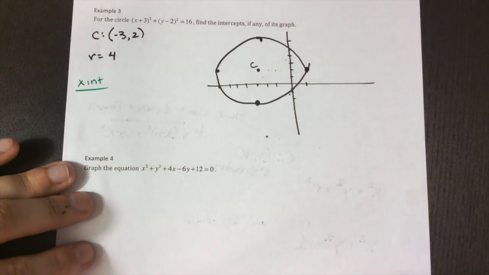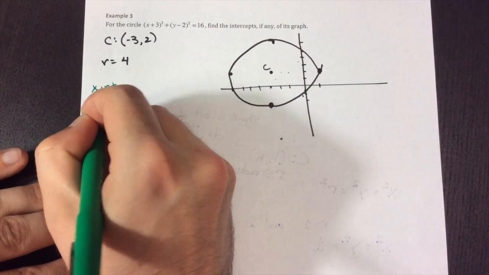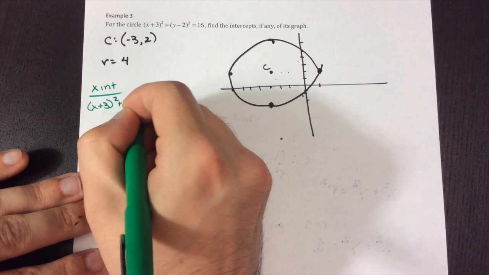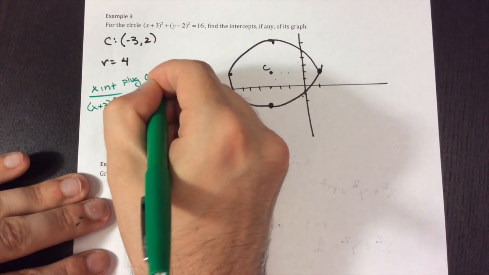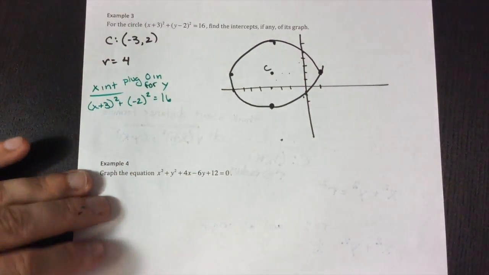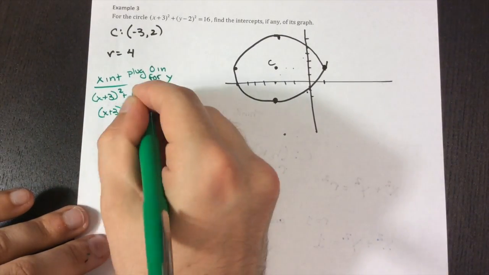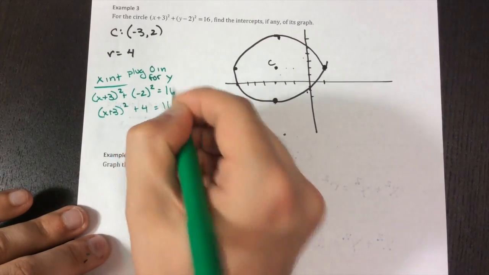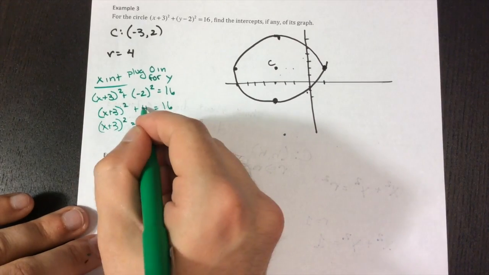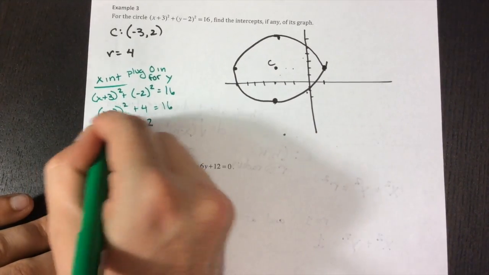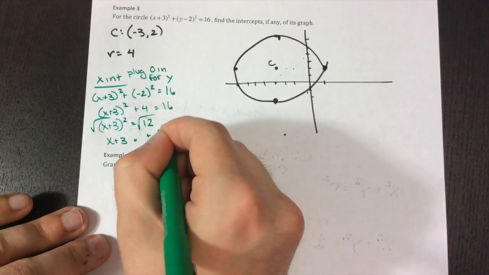And like we did before in section 1, 2, to find the x-intercepts, we're going to plug 0 in for y. So if I plug 0 in for y, I get x plus 3 squared plus -2 squared equals 16. And I'm going to just solve this. -2 squared is 4. So I have x plus 3 squared equals, subtract 4 from both sides, I get 12. Square root both sides, I get x plus 3 equals plus or minus square root of 12.